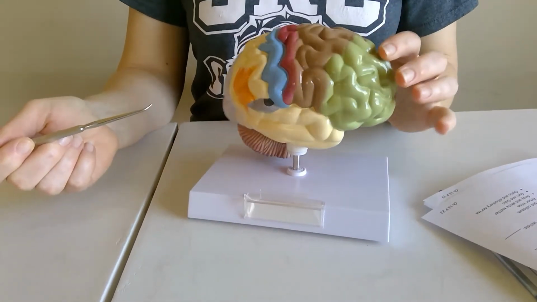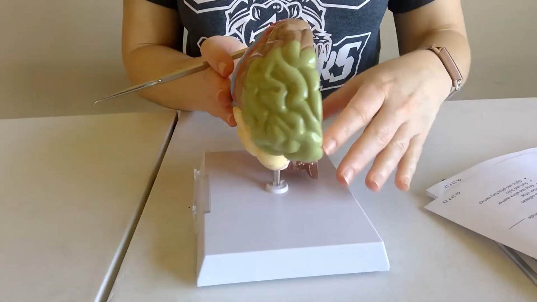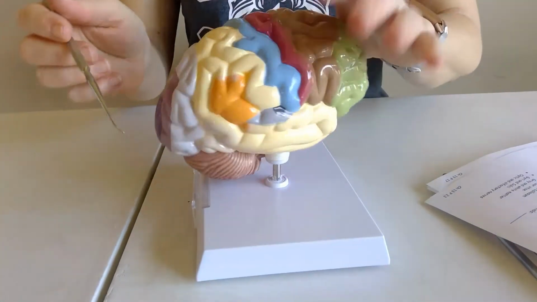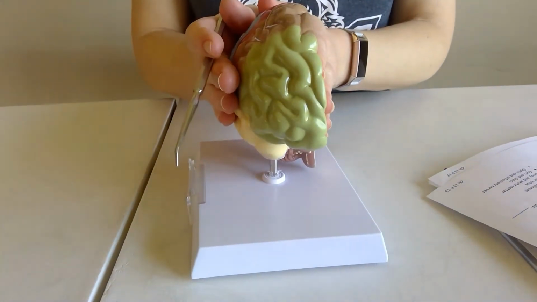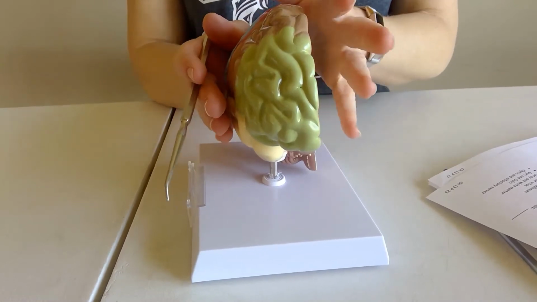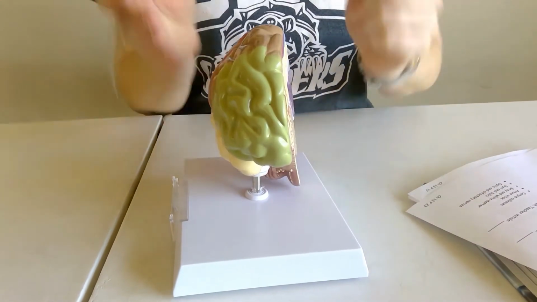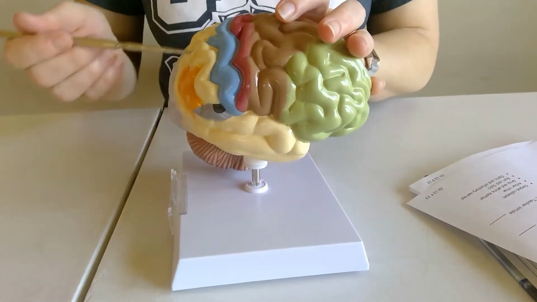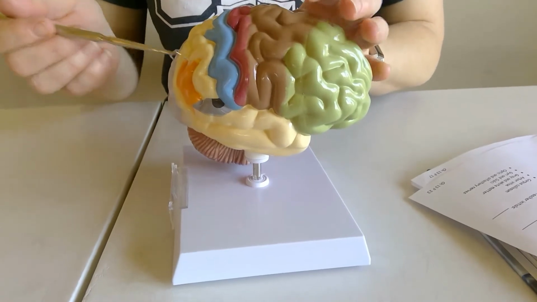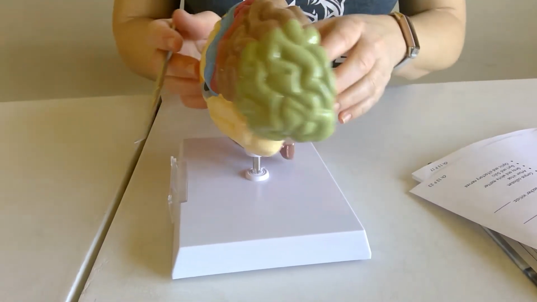Okay, we also have Broca and Wernicke. Now this is kind of a trick question. This is the front, this is the back. This is the right side of the brain. And remember, Broca and Wernicke are on the left, so they're on the missing part over here that we don't have. But they would be right in this area and up here in this area, but on the left.